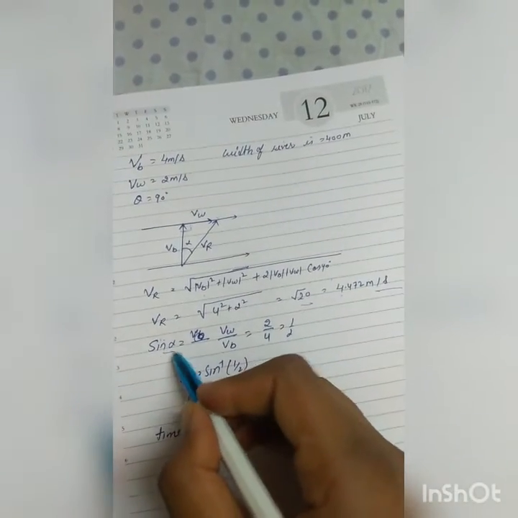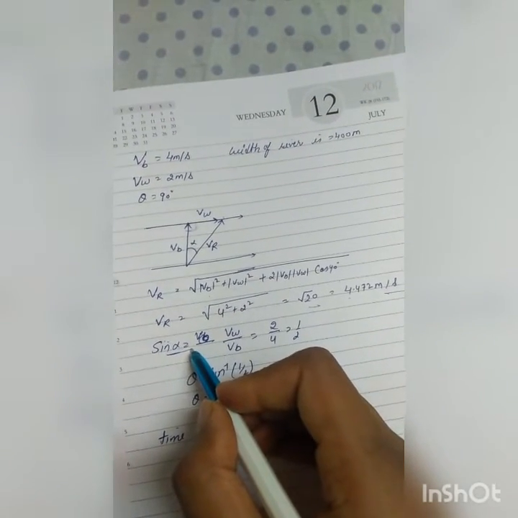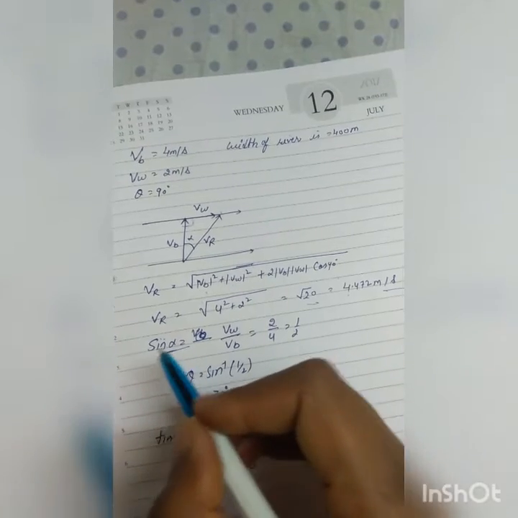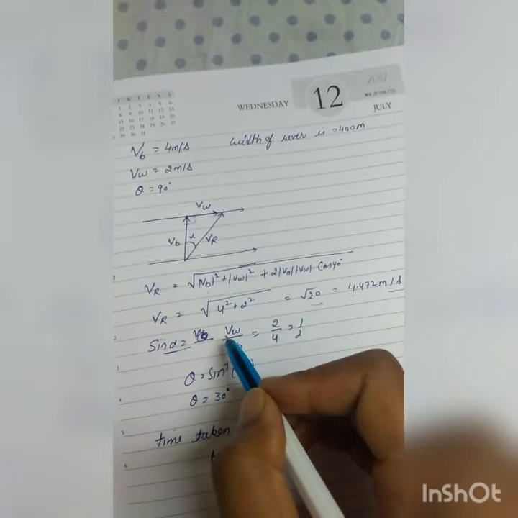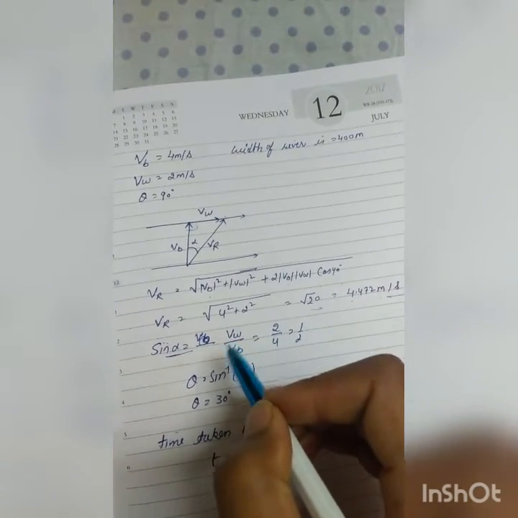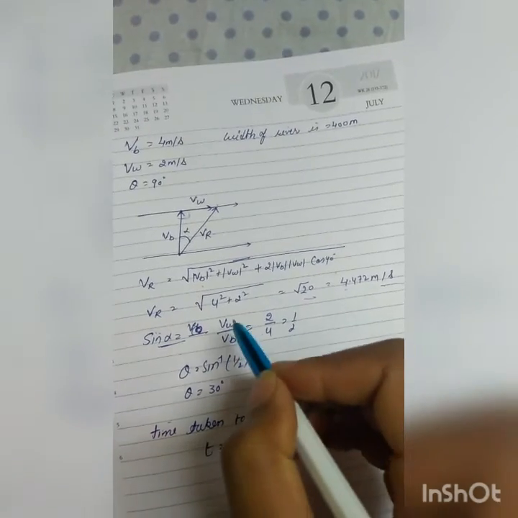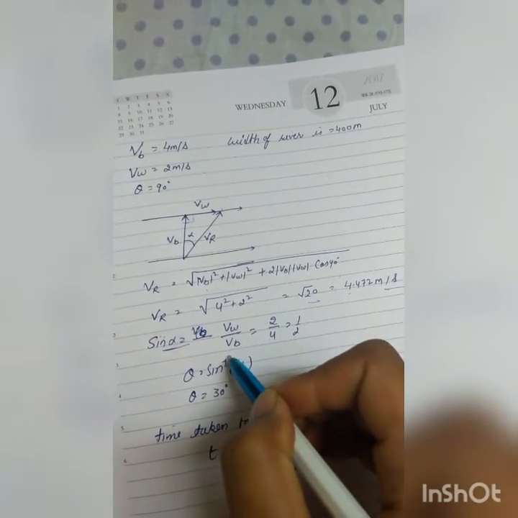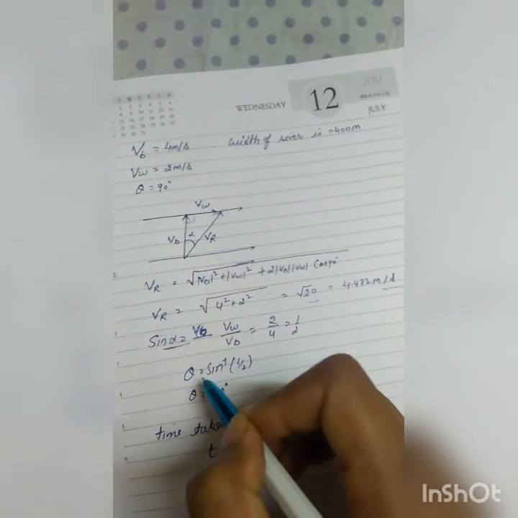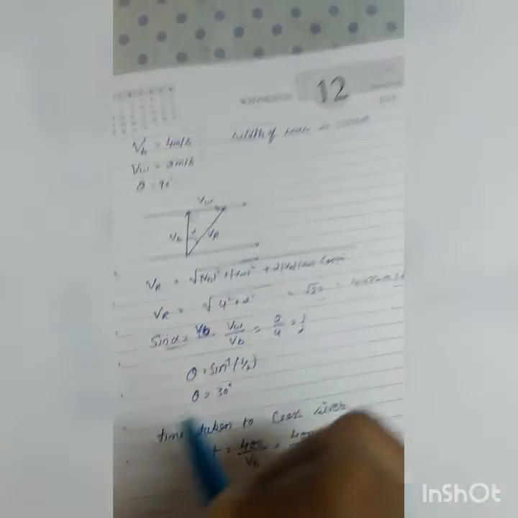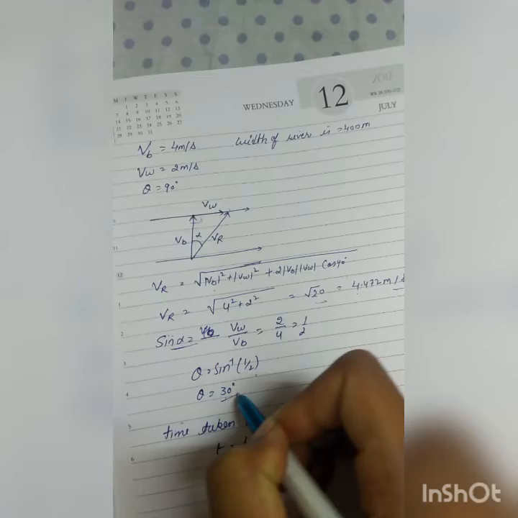Now we have to find the angle alpha. We can find the value of angle alpha by using tan alpha or sin alpha. It is convenient to take sin alpha, so we find the trigonometric ratio for sin alpha: velocity of the water upon the velocity of the boat, which is 2 by 4, equal to 1 by 2, and theta is equal to sin inverse 1 by 2. Sin की वैल्यू 1 by 2 कब होती है? At 30 degree angle.